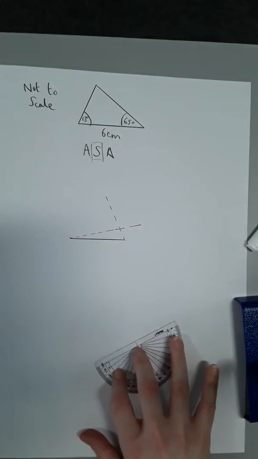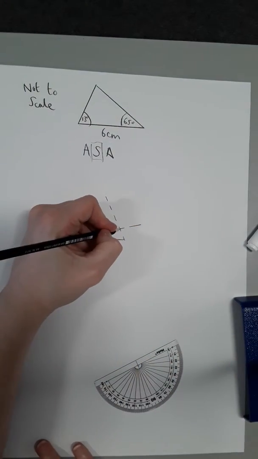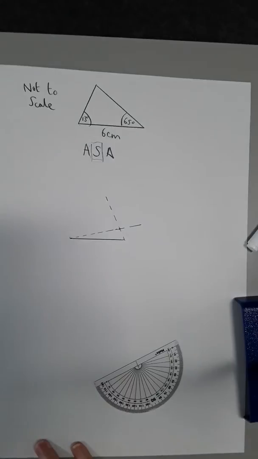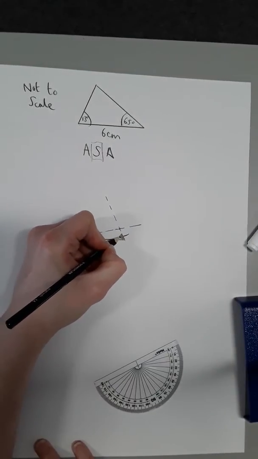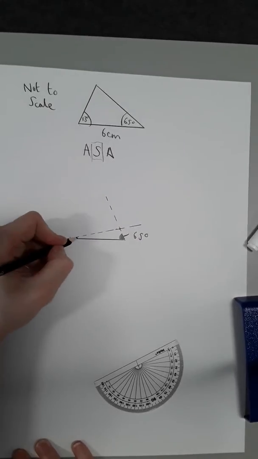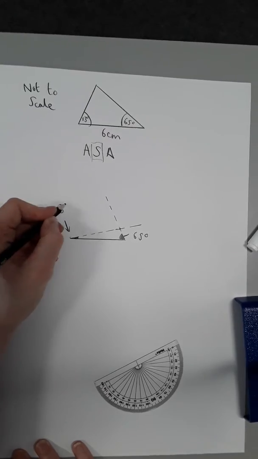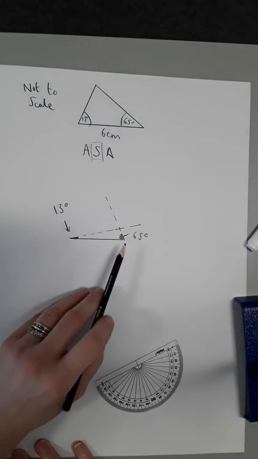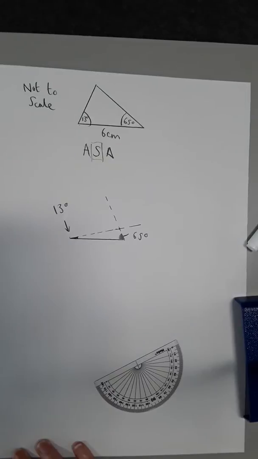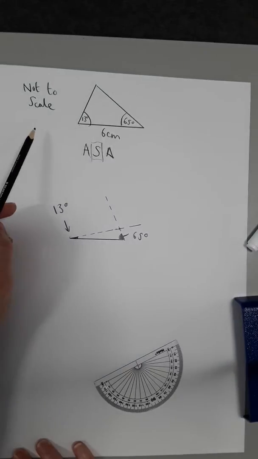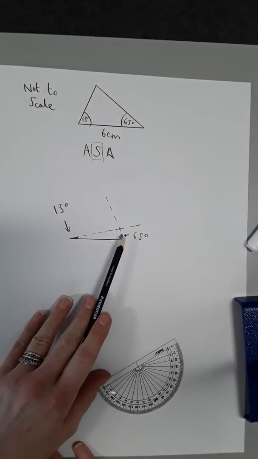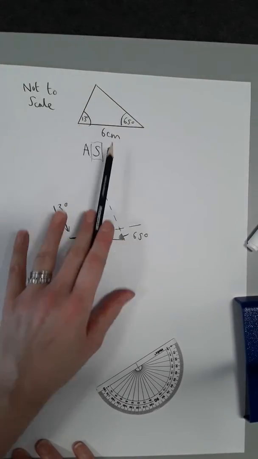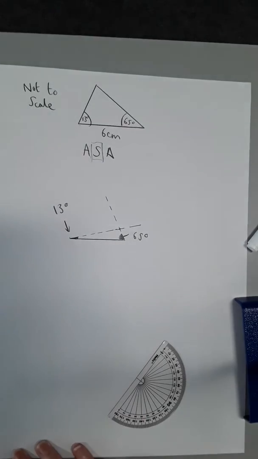And where they cross will be what my triangle looks like. So I know that I have 65 degrees in here, and here I have 13 degrees. Now notice that this looks nothing like the triangle that they've drawn, but they've said that this is not to scale, so you don't have to expect your triangle to look like this. This is actually what this triangle should look like if it was drawn accurately.